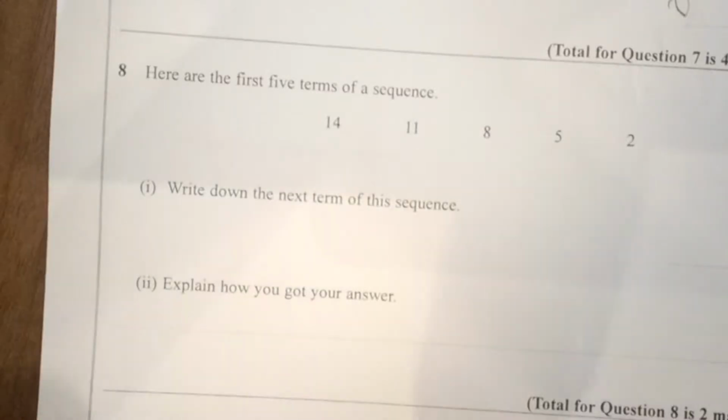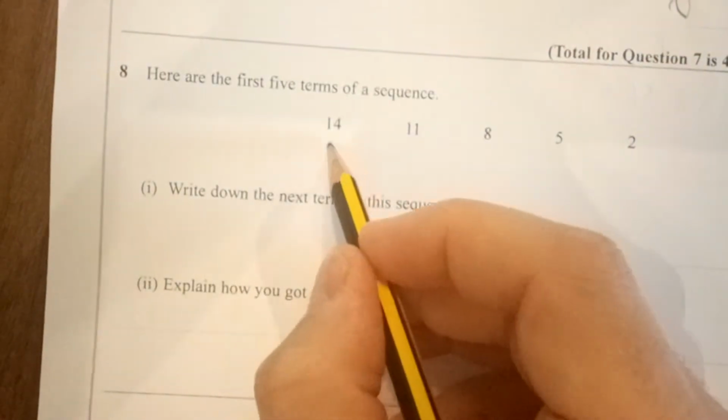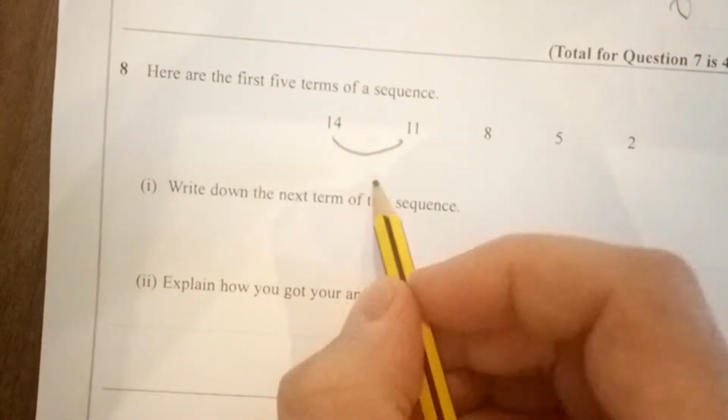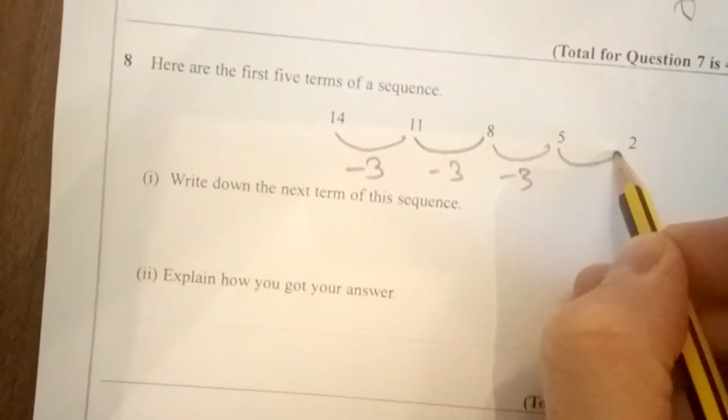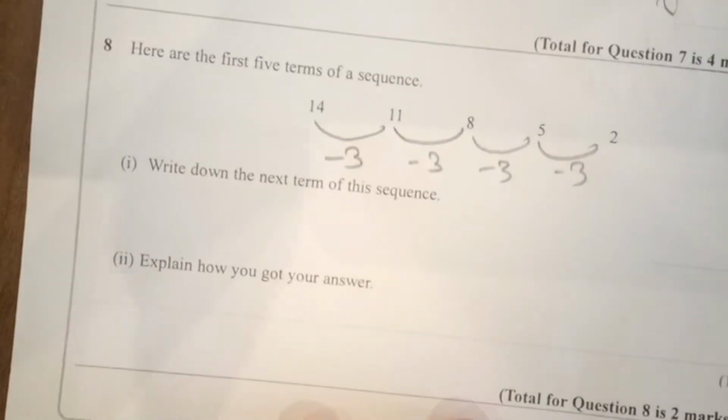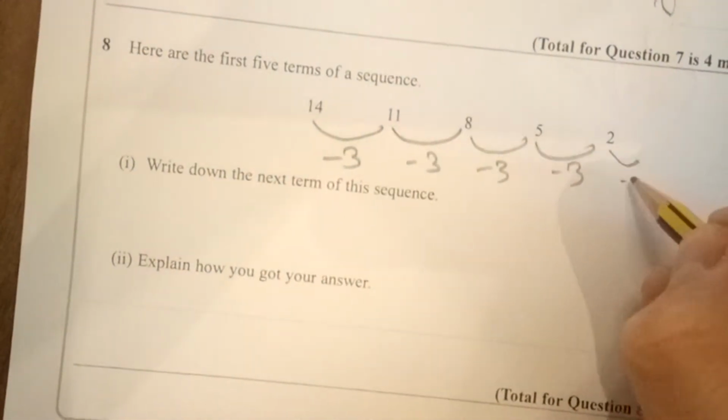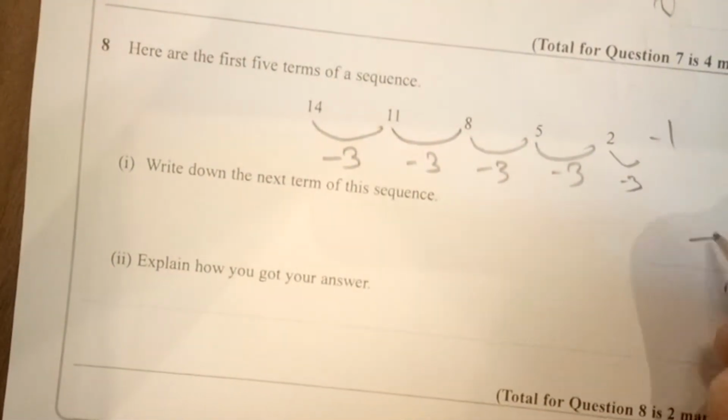First 5 terms of a sequence: 14, 11, 8, 5, 2. Write down the next term of the sequence. Okay, let's check to see if there's a common difference, which is always good. 14 to 11 is 3, but it's going down, so it's going to be -3. 11 to 8 is -3, good. So we know it's going down by 3 each time. So 2 minus 3 is -1, so it's going to be -1.